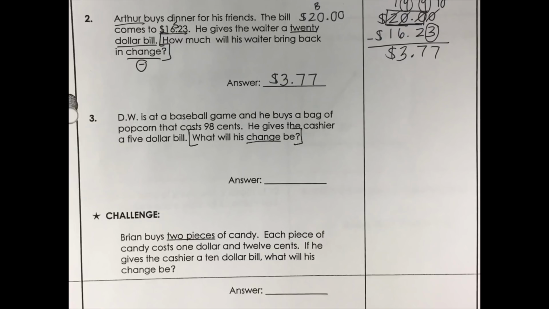Underline change. That is a hint word for subtraction. Underline DW. Underline 98 cents. And $5 bill. Let's start with $5 bill. That's in word form. We're going to need to put it in standard form. So $5 would be like that. There's no cents or no change, so it's $5 and 0 cents.